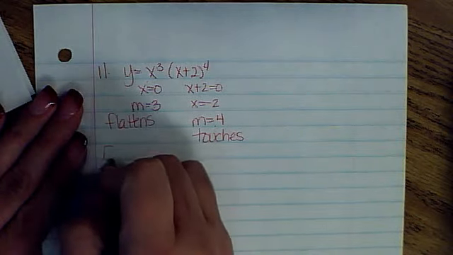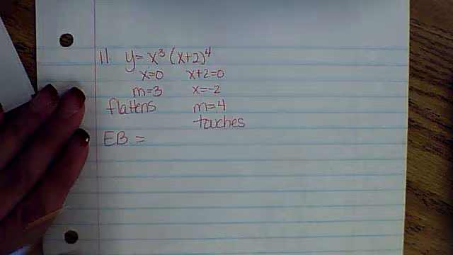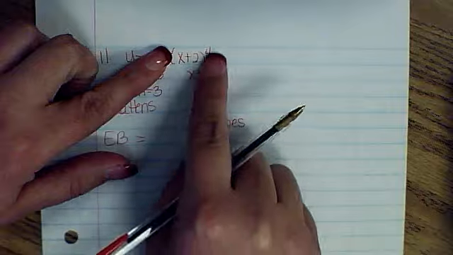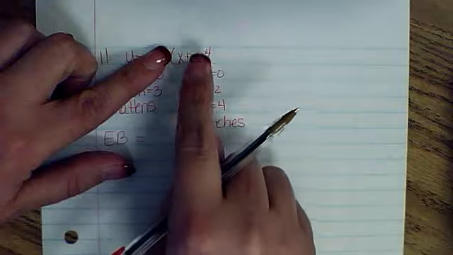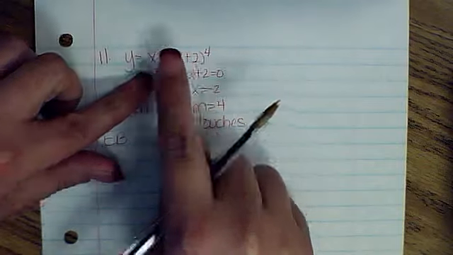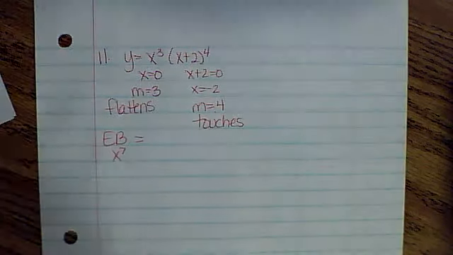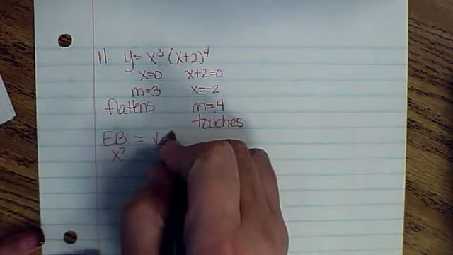Now we need to talk about end behavior. End behavior, you have to refer back to standard form. Now, I don't want to write all that out in standard form. But if you look at this x plus 2 to the 4th, it would be x plus 2, x plus 2, x plus 2, x plus 2. So x times x times x times x would be x to the 4th, times x cubed would make x to the 7th. X to the 7th is similar to x to the 3rd, which is a down and an up.